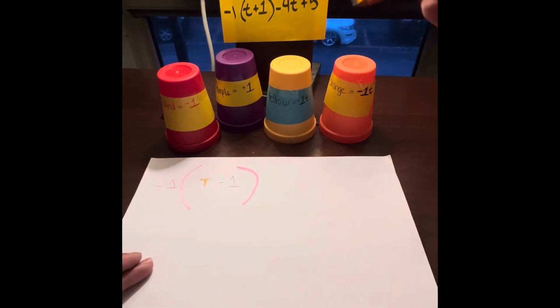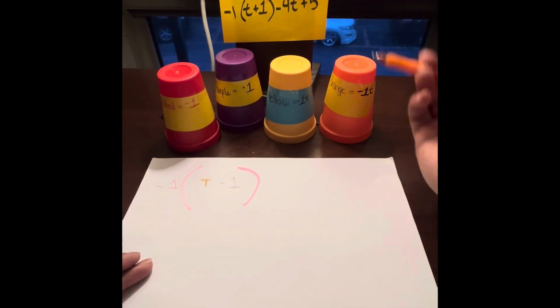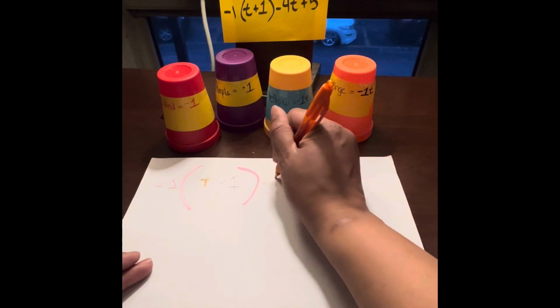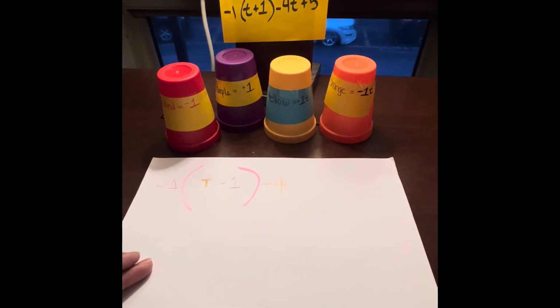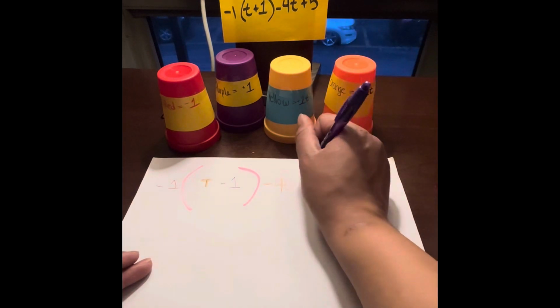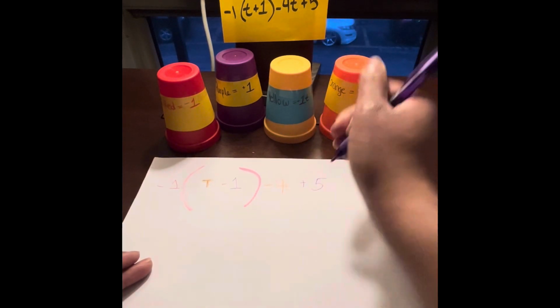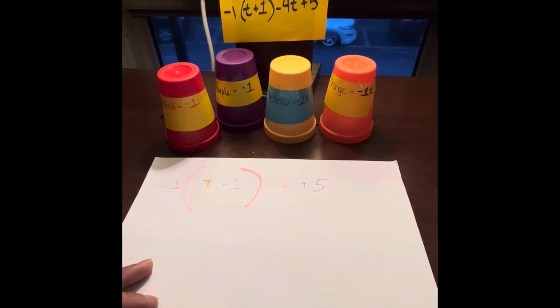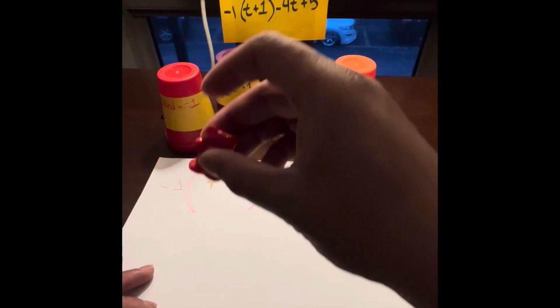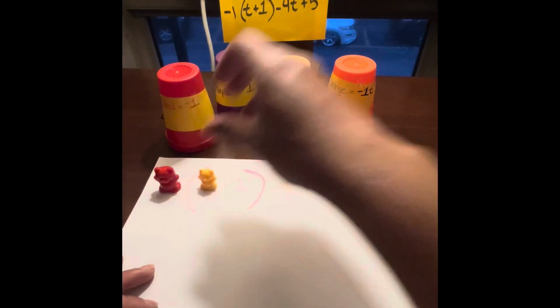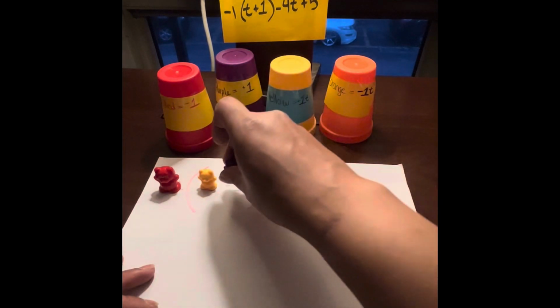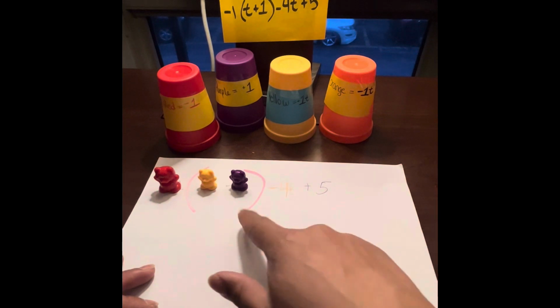So we have negative 1t, so 4 of those. So it's going to be the equivalent to negative 4t plus 5 individual, plus 5. So we're going to put our bears here. So negative 1, which is a red bear, and then times t, which is yellow, plus 1, which is purple, close parentheses.